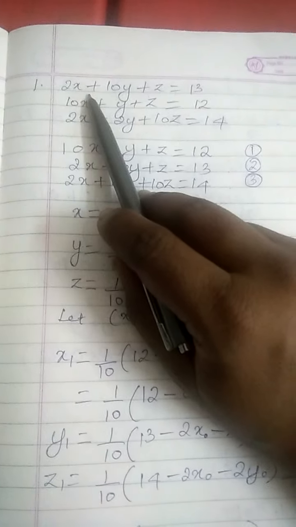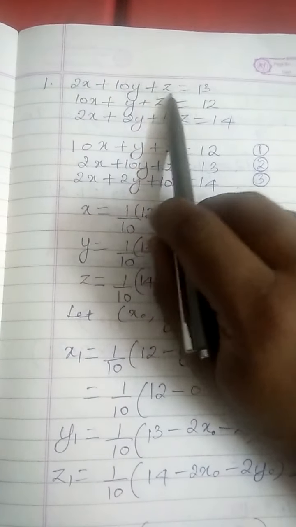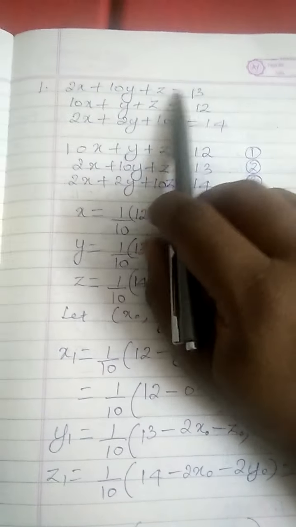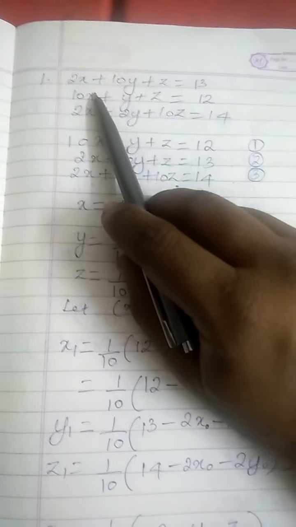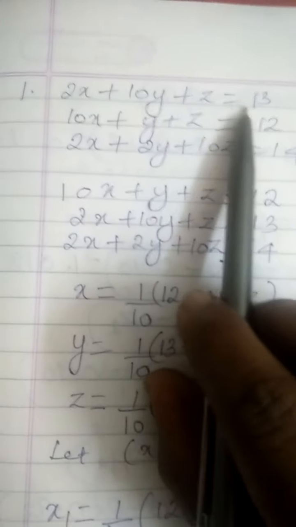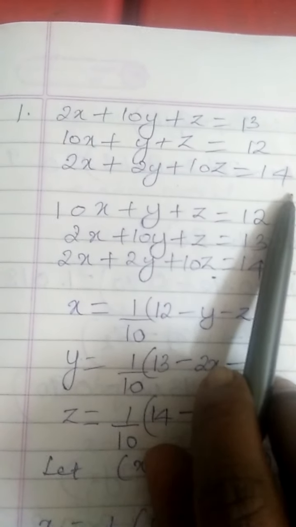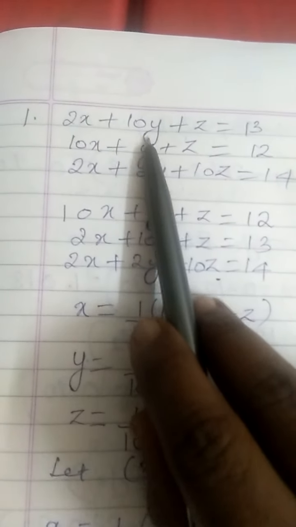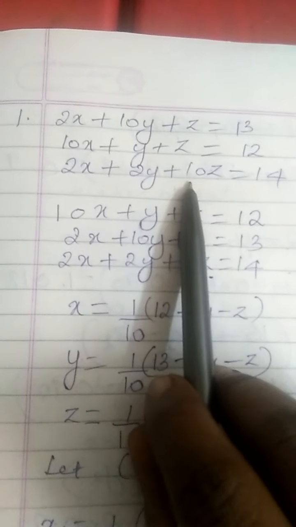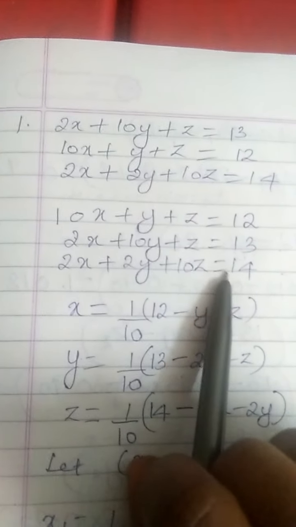Hi everyone. Now let us see a problem with the Gauss Jacobi iteration method. If we consider a system of linear equations 2x plus 10y plus z equal to 13, 10x plus y plus z equal to 12, 2x plus 2y plus 10z equal to 14, first we have to arrange the system in a diagonally dominant form.